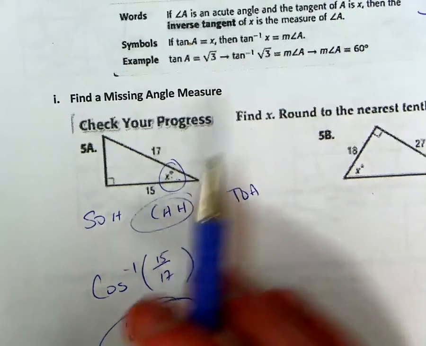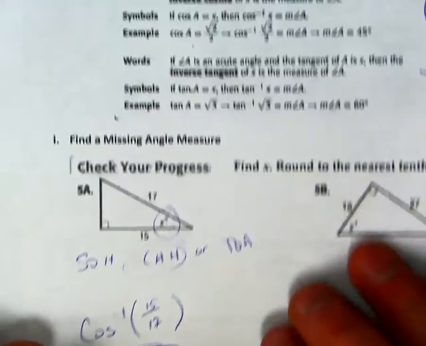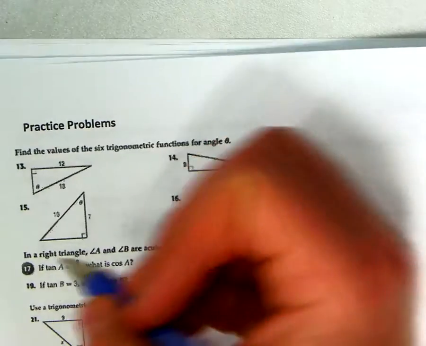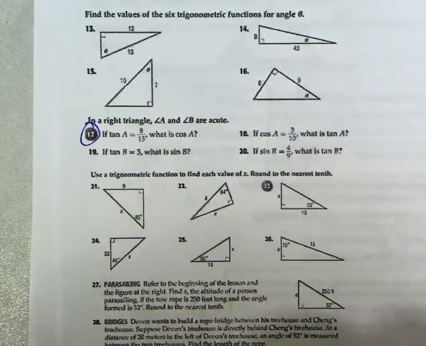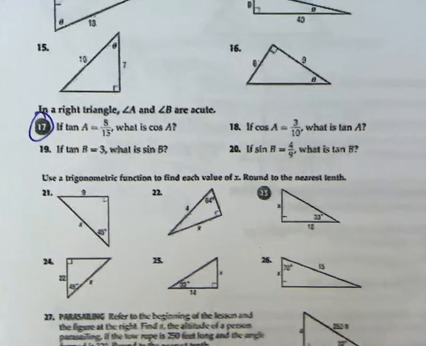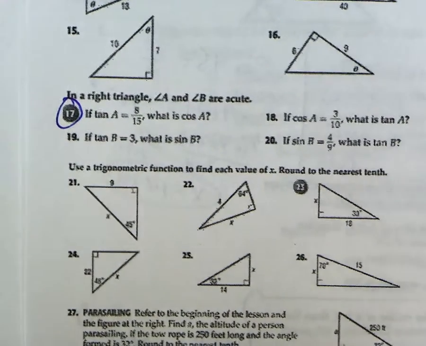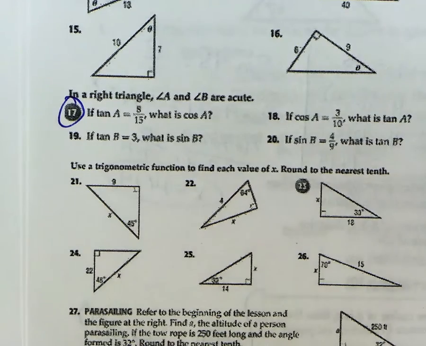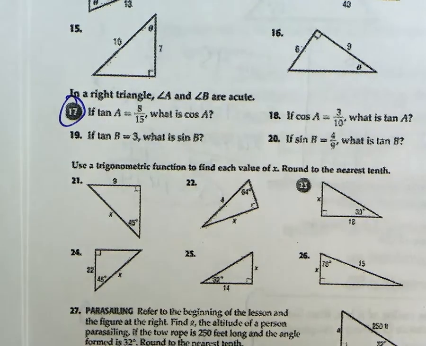So it's kind of nice because you can figure out all the different angles, you can figure out whatever sides you want. And the last thing I want to talk about is in the case of 17. So this is where you kind of have to be a little creative. It says if tan A equals 8 over 15, what is cosine A?